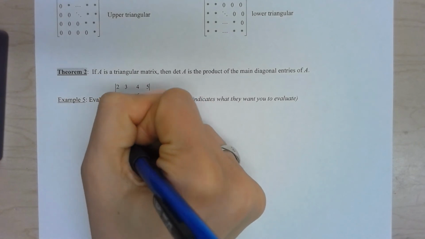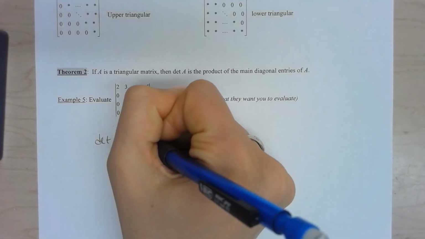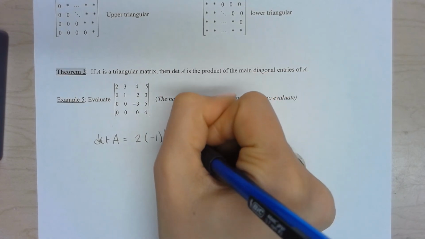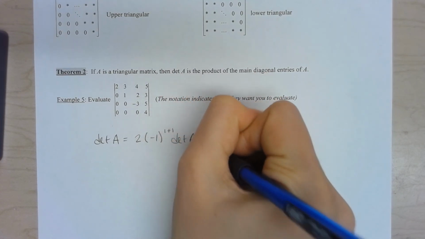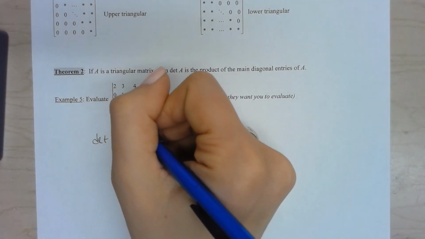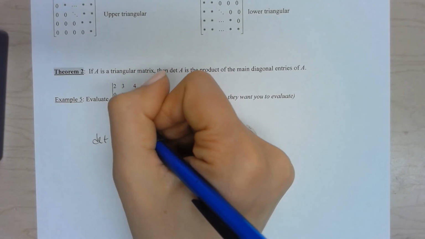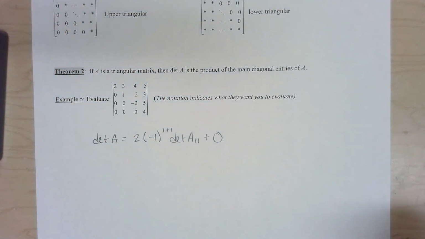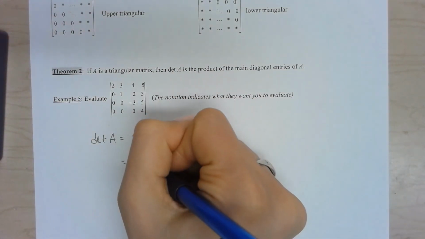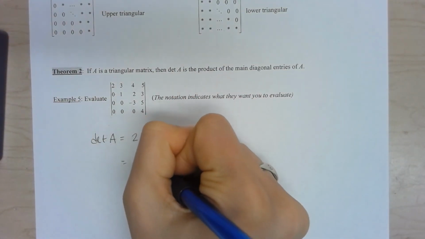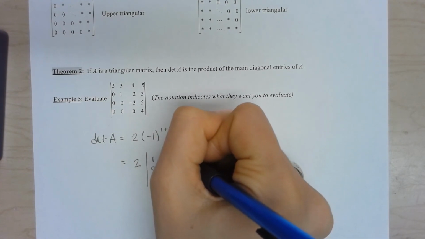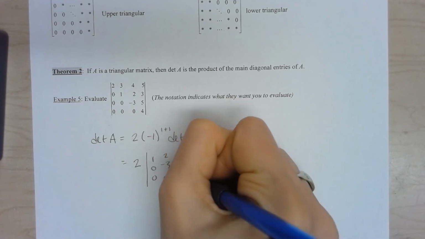So the determinant of A, going down column 1, is 2 times negative 1 to the 1 plus 1 times the determinant of A11, because this is A11. But then as I go down, all of my other A21, A31, A41 are all 0, so I don't have to find any of those. So I'm looking for 2 times the determinant of A11, which is 1, 0, 0, 2, negative 3, 0, and 3, 5, 4.